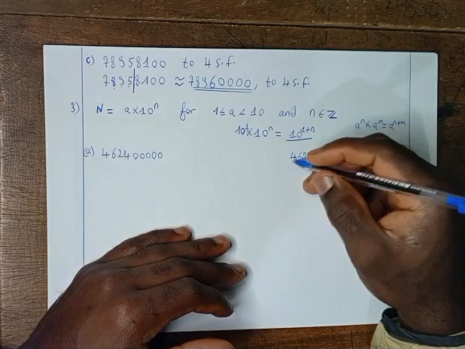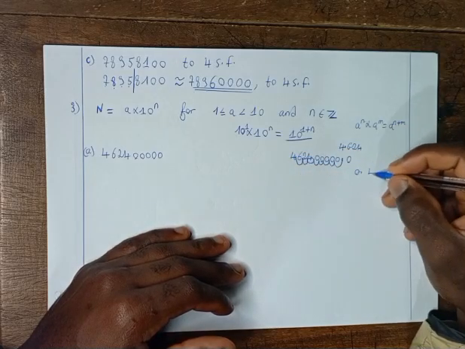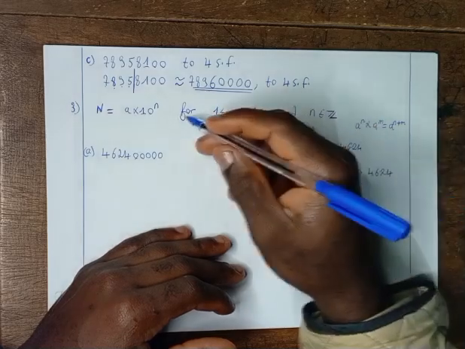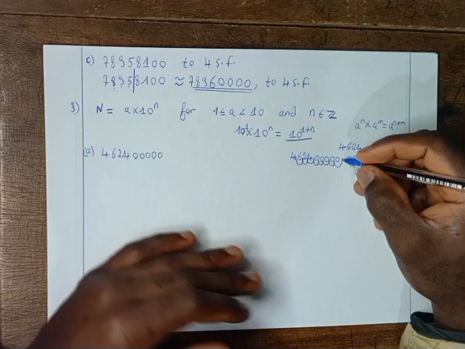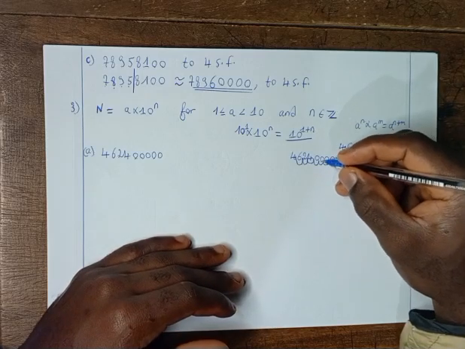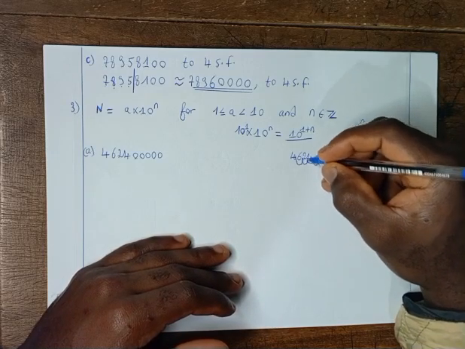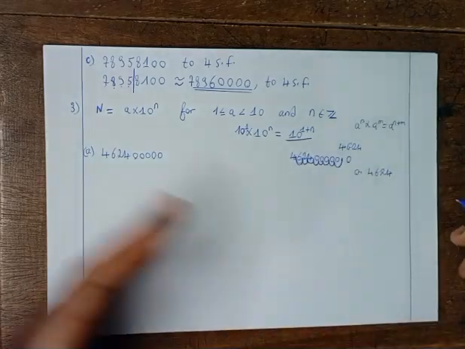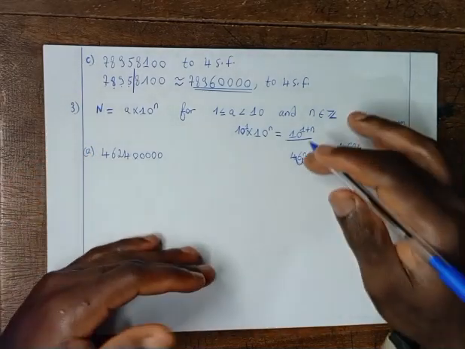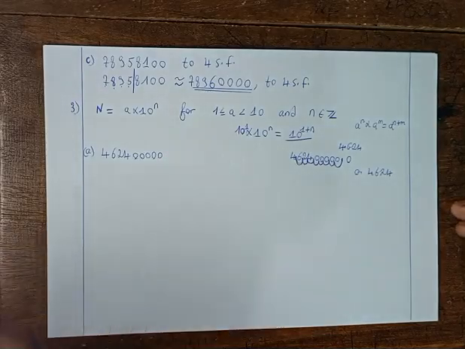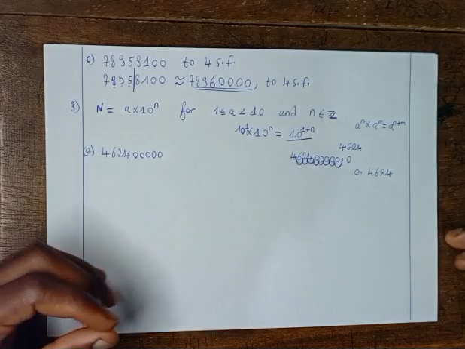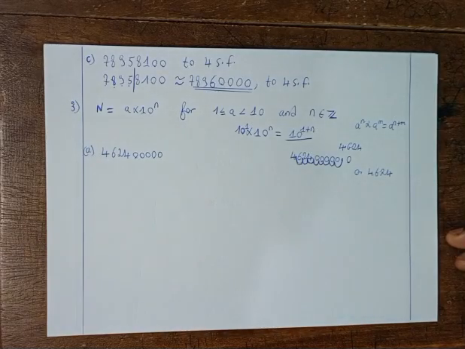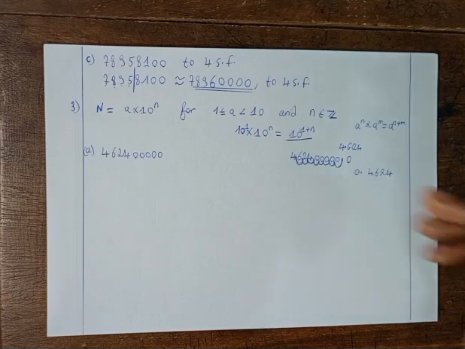But if you decide to end further down, this will give you 0.4624, which is less than 1, and a cannot be less than 1. So we are going to move 1, 2, 3, 4, 5, 6, 7, 8. We are going to move 8 places to the left. And the 8 places we move to the left give us the power of 10. So the power of 10 will simply be 8. When the movement is to the left, the power is positive. When the movement is to the right, the power is negative.